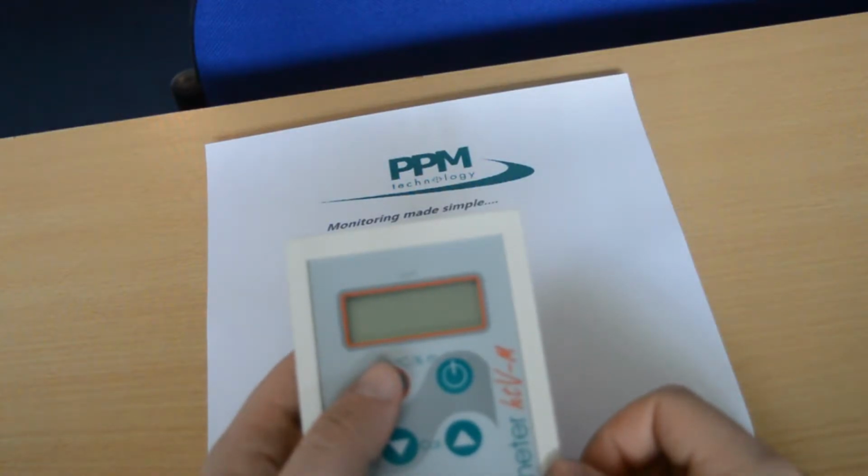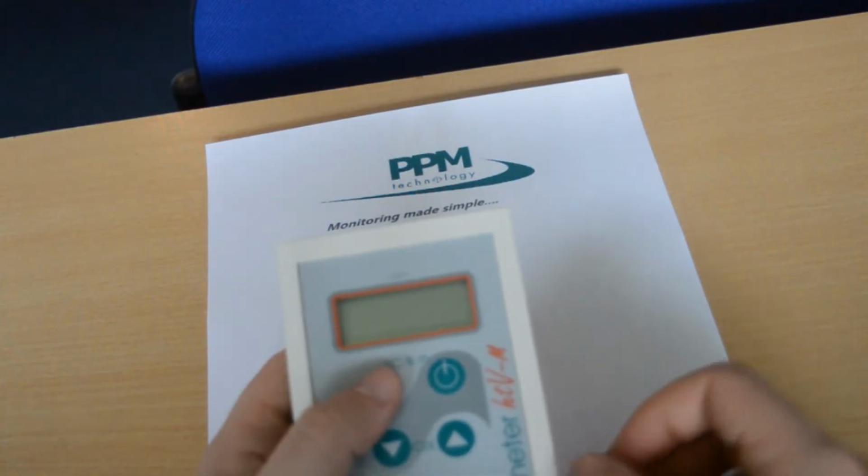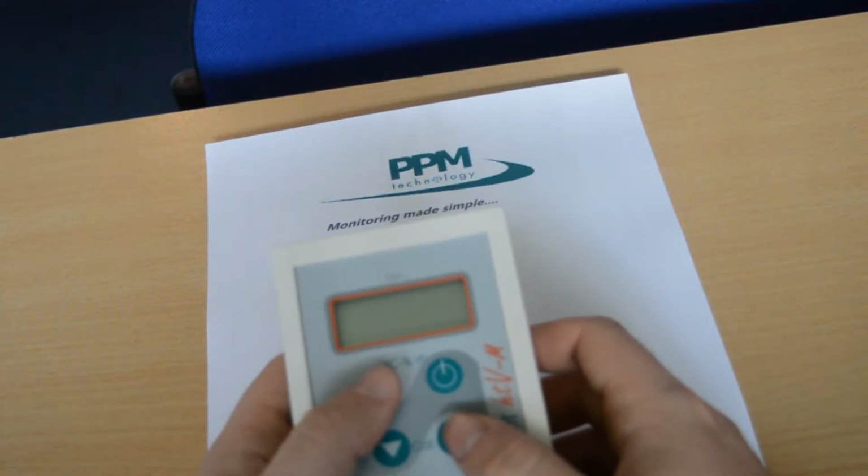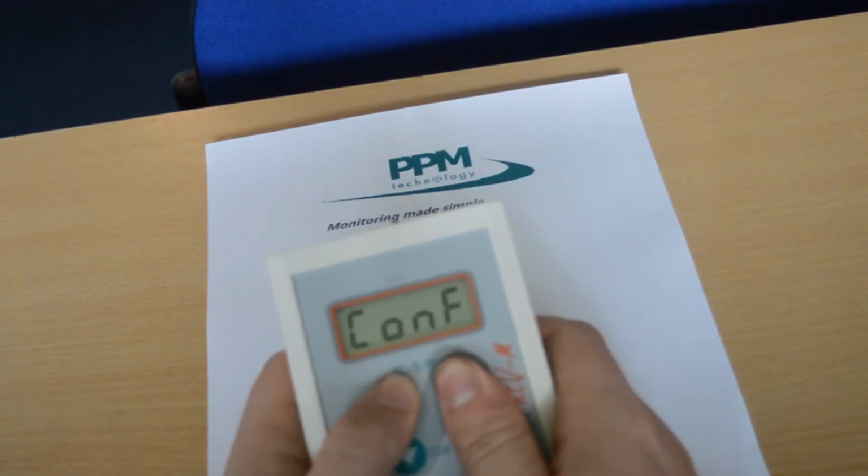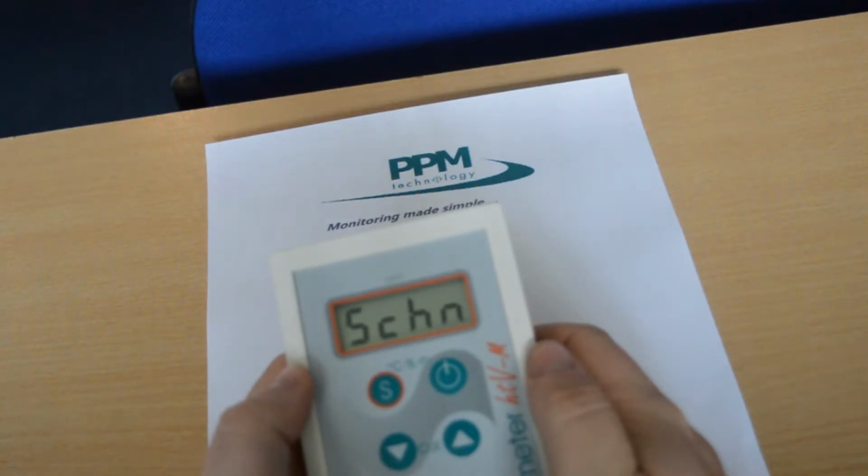To change these limits, simply hold down the S button and the upward arrow whilst turning the instrument on. You will notice that the word Conf appears on the display. This represents the configuration menu.